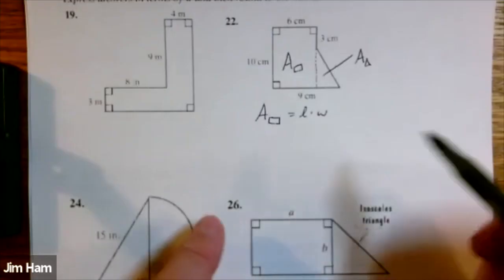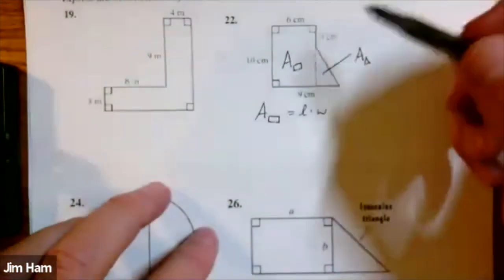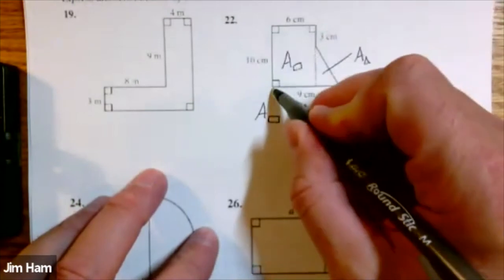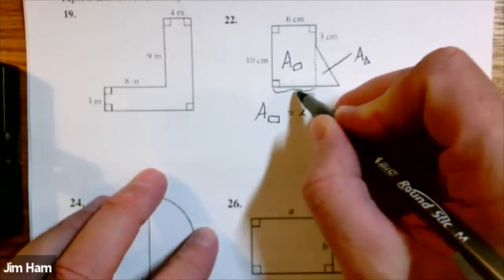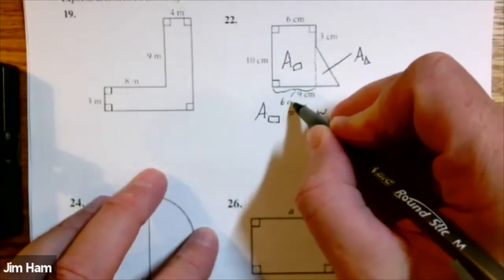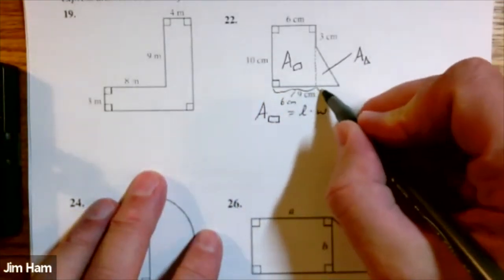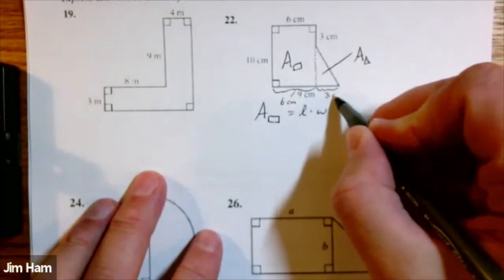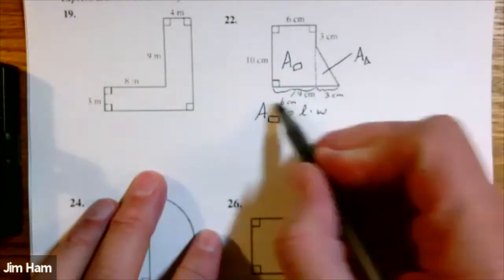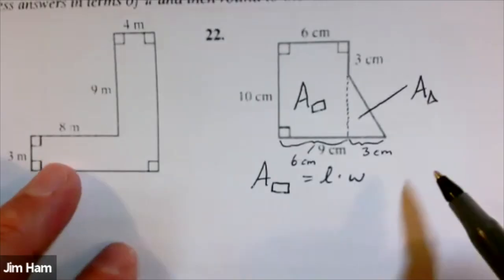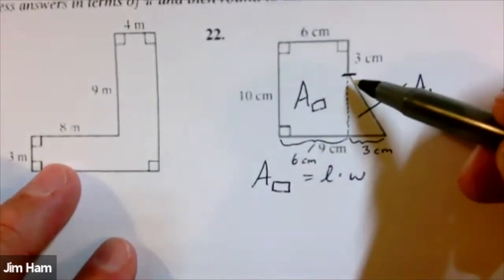There it is there. Now, a couple of things: if this length up here is 6 centimeters, then this distance right here is also 6 centimeters. And if this whole side is 9, then this smaller little chunk over here must be 3, because you have to have 3 and 6 add up to the whole thing, 9. You see that okay?